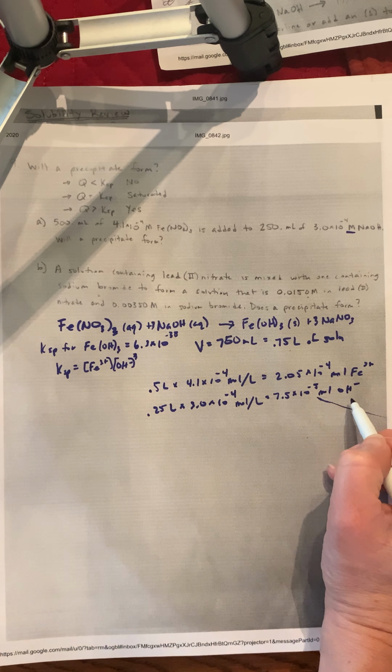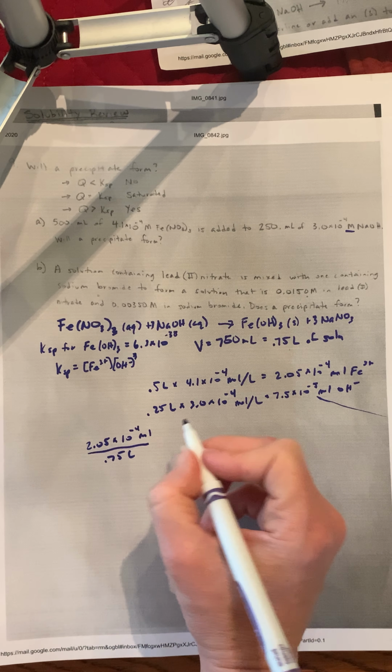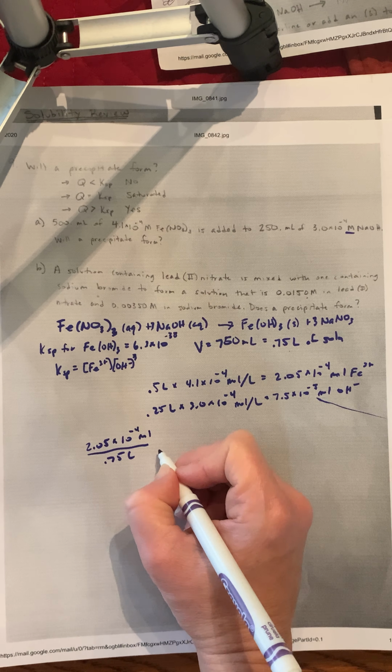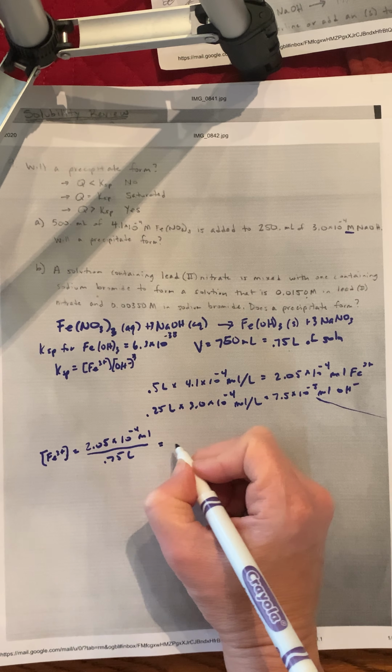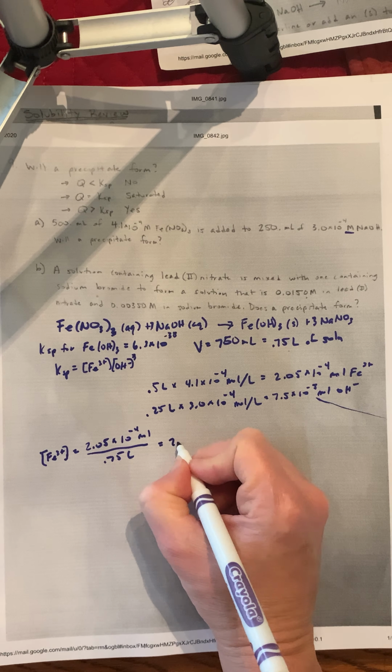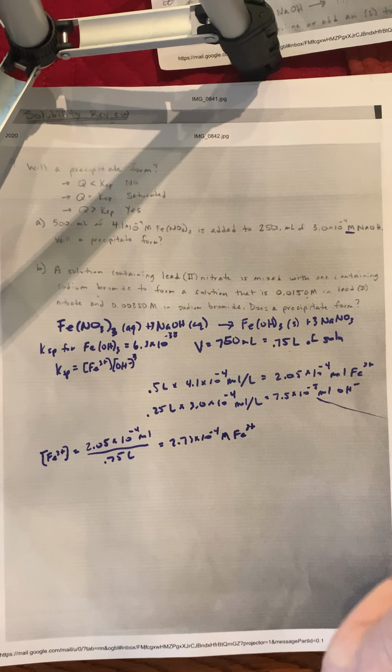So to find the concentration of these, it's going to be the moles that we added divided by the total liters. So we're going to have 2.05 times 10 to the negative fourth moles divided by the 0.75 liters, because that's our new volume, and this is the concentration of our Fe3 plus, and that is going to be 2.73 times 10 to the negative fourth molar Fe3 plus.